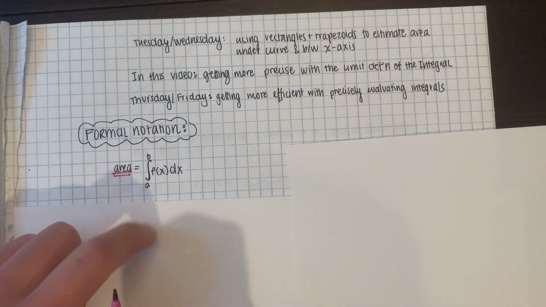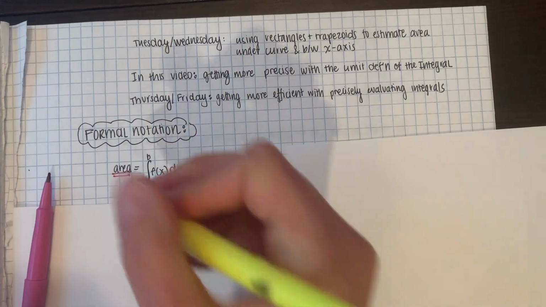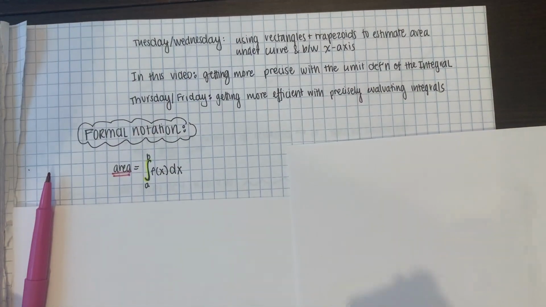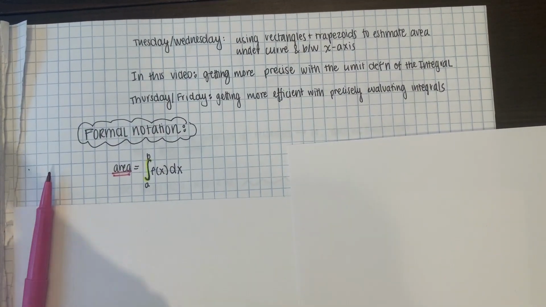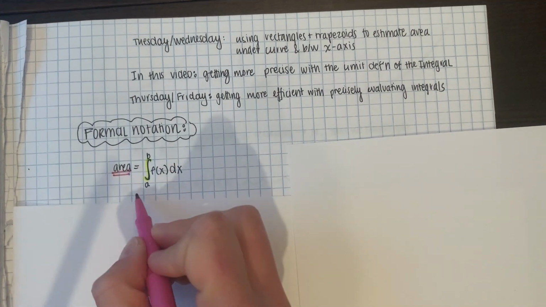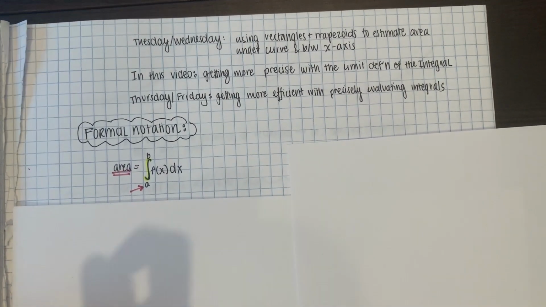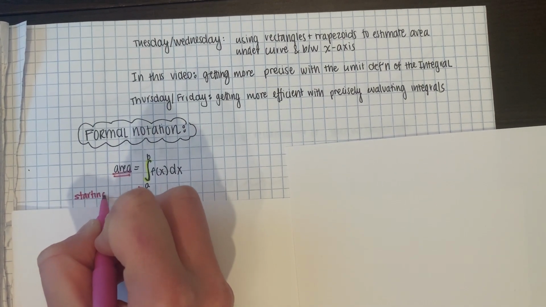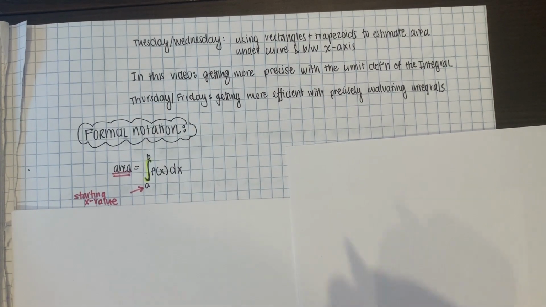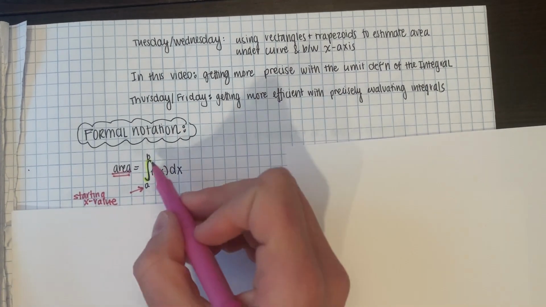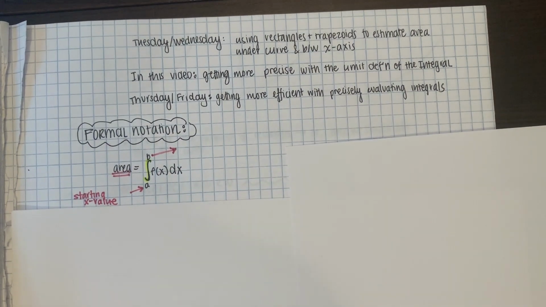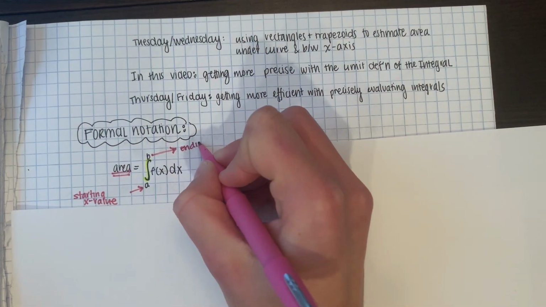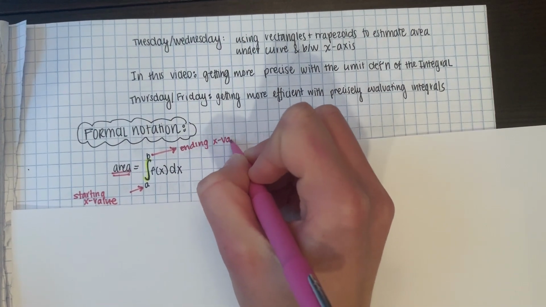And the integral is signified by this curvy S shape. And it has a couple of pieces. So on the bottom here you have little a, and this is our starting x value. And on top, you have little b, and this tells us where we are ending, our ending x value.